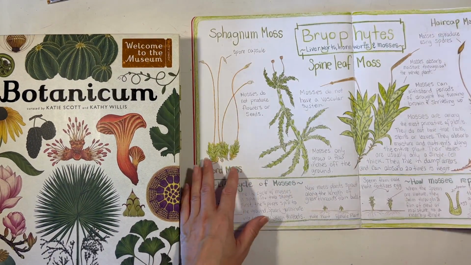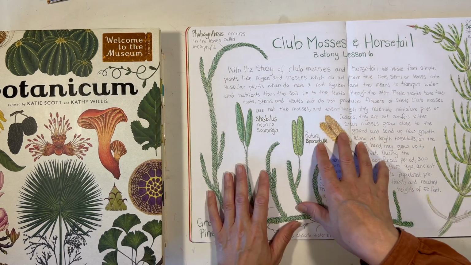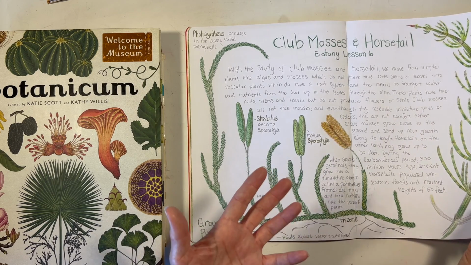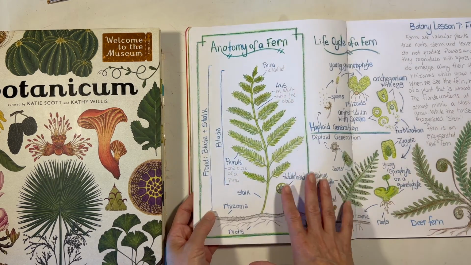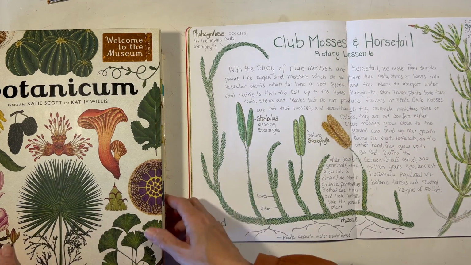Okay, we move on to club mosses and horsetail. So in our Waldorf main lesson book, the horsetail and ferns are together as one lesson, but we decided to split it up into 2 lessons.